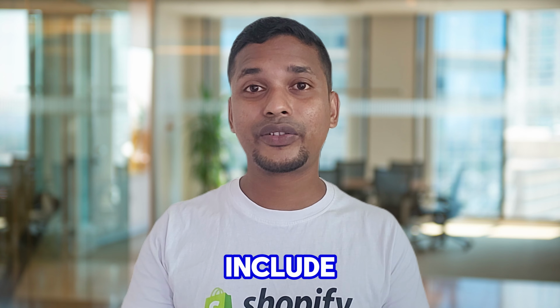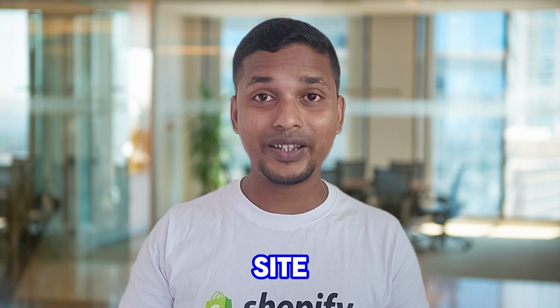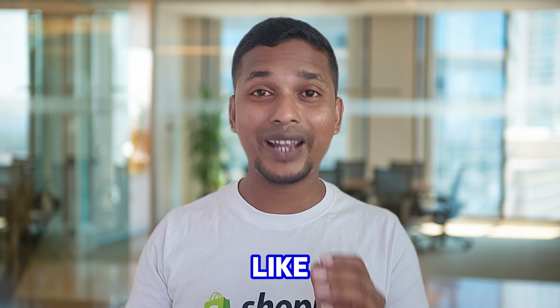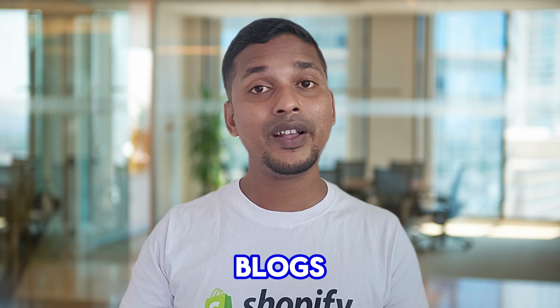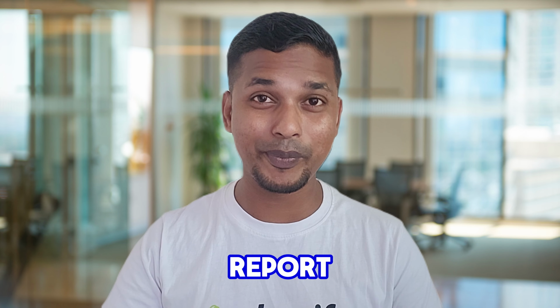Sometimes it includes Atom files, especially if your website uses an RSS feed or has RSS feed functionality, or website update functionality like blog or product updates. Then Google Search Console finds it when it crawls your website, and it's included in the Google Search Console report.